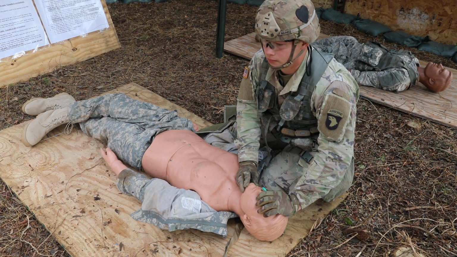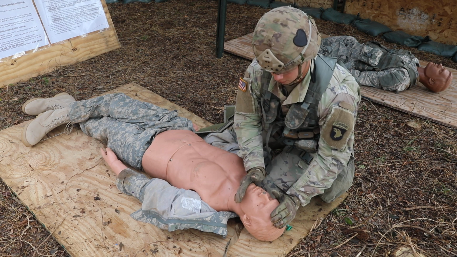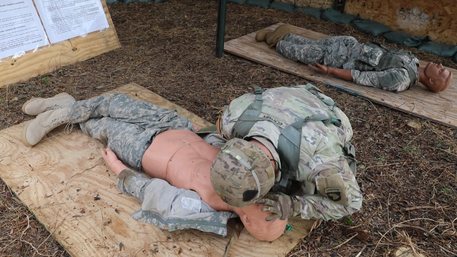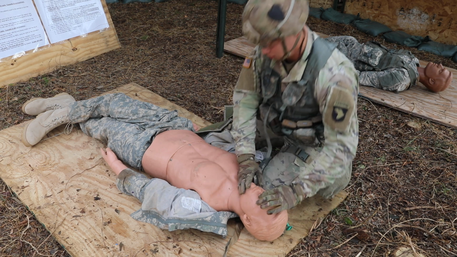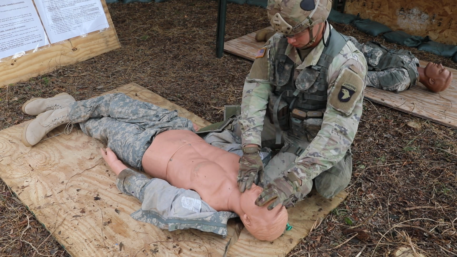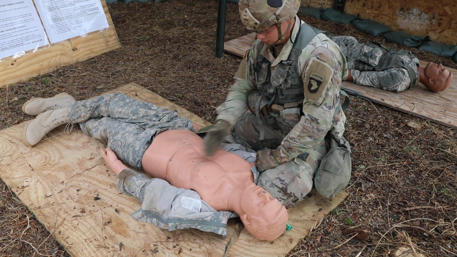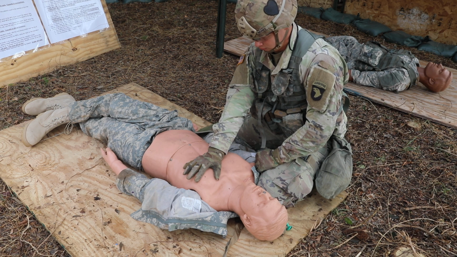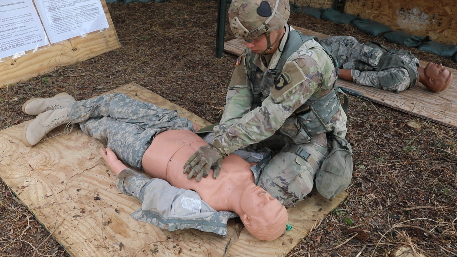The chest did not rise. Reposition the casualty's head slightly farther backward and repeat the breaths. The chest still did not rise. Step 7, perform chest compressions to clear the airway. Kneel close to the side of the casualty's body. Locate the nipple line, placing the heel of one hand on the lower half of the sternum. Place the heel of the other hand on top of the first hand on the lower half of the breastbone, extending or interlacing the fingers.